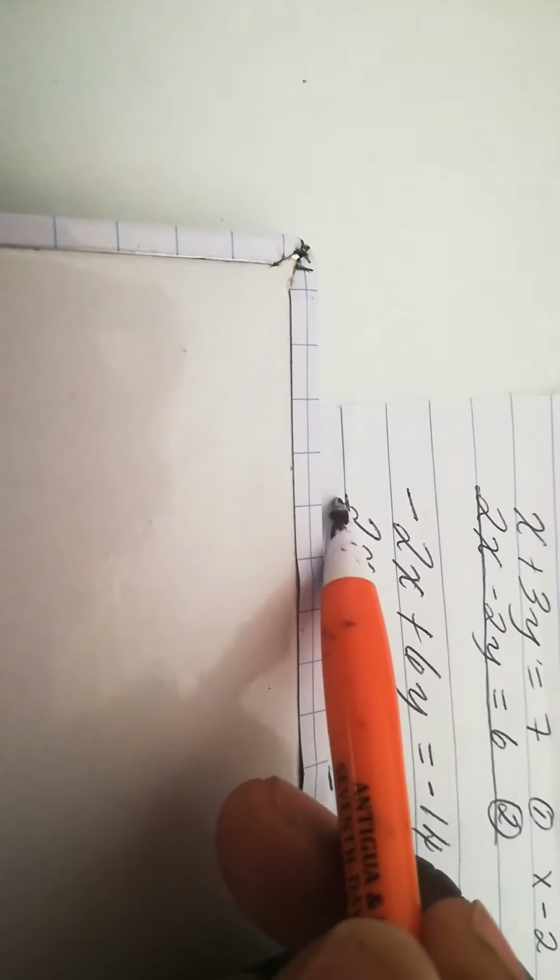Now we can focus on eliminating. We have positive 2x and negative 2x that cancel out, so we can focus over here. We have -6 and -2. Over here we have -14 and 6. When the signs are the same, we add; when they are different, we subtract. Here -6y - 2y gives -8y, and -14 + 6 is -8. So we have -8y = -8, which means that y = -8 over -8, which gives us 1.